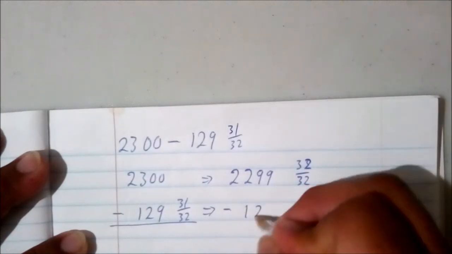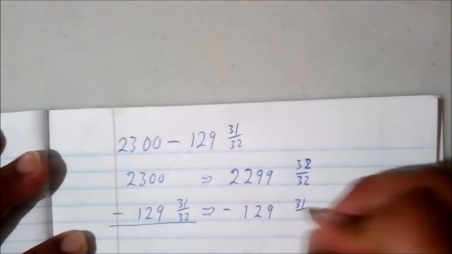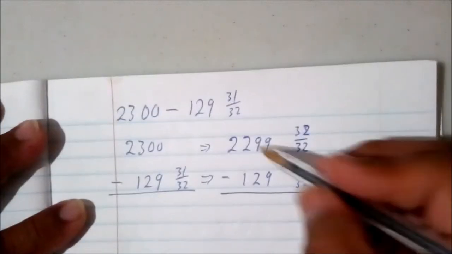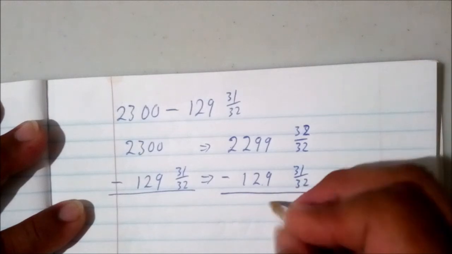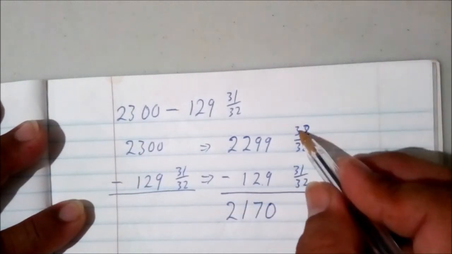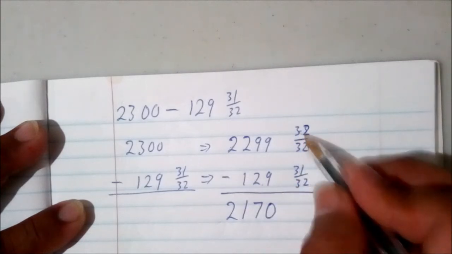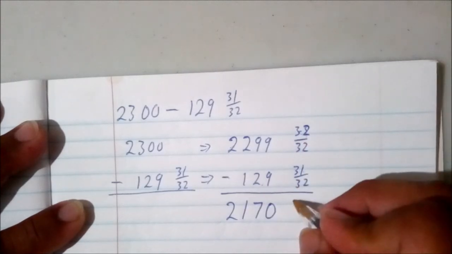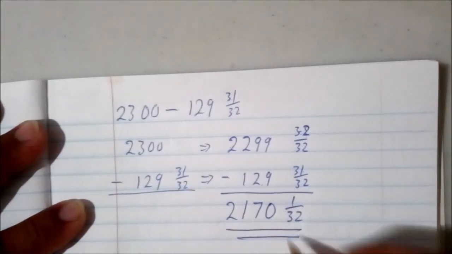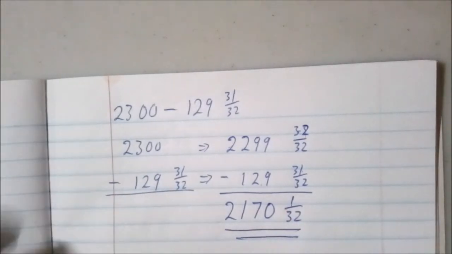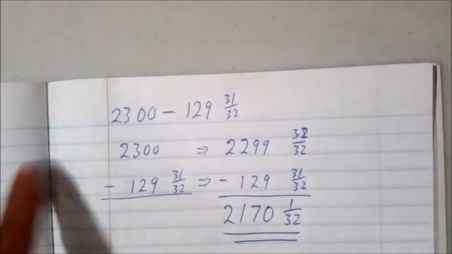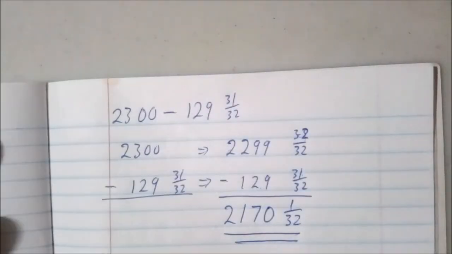When you add 1, this becomes 300. Take away 129 31/32. Subtract whole number with whole number, giving us 170. 32 take away the 31. Remember, it's the top 32s that you're going to be working with, giving us 1 over 32, and that's our solution. This is working out the vertical method. Nevertheless, it works out the same if you work across.